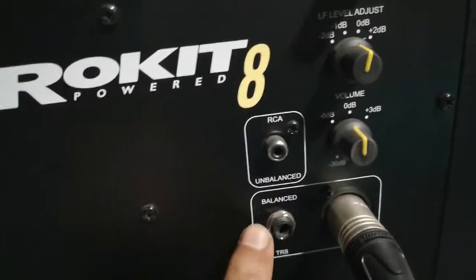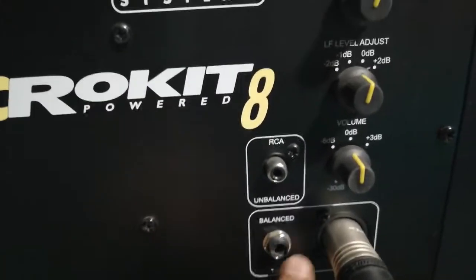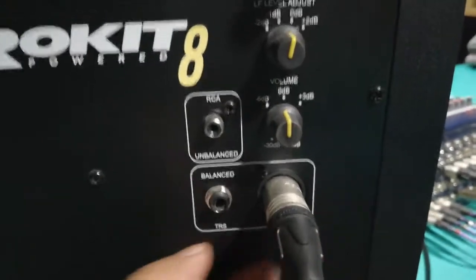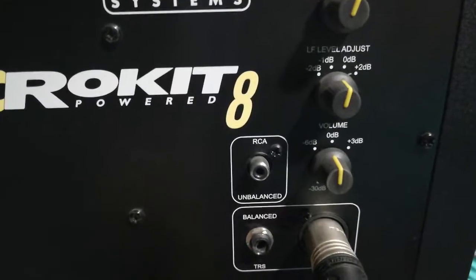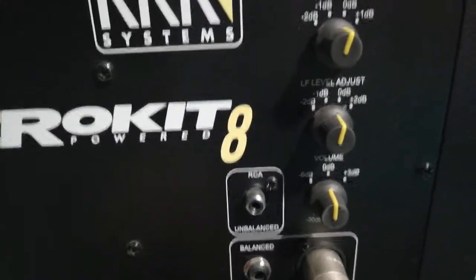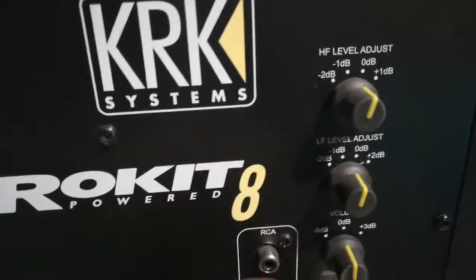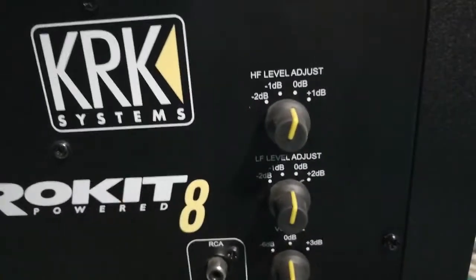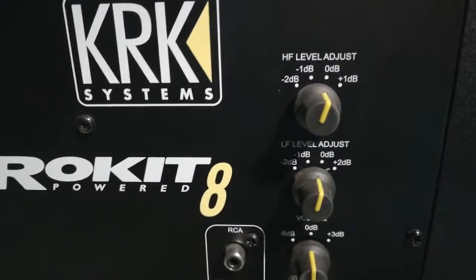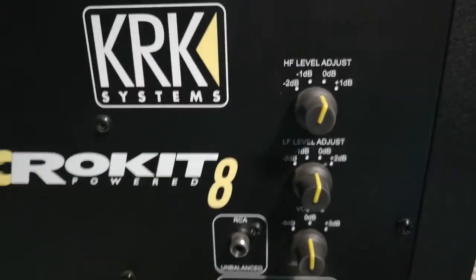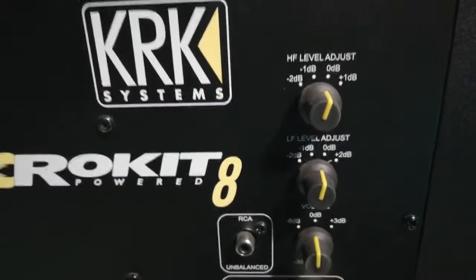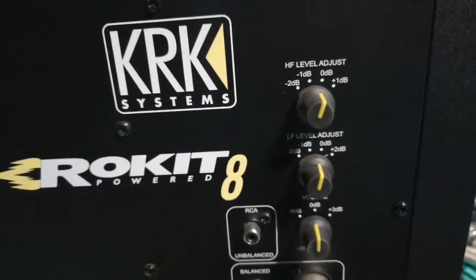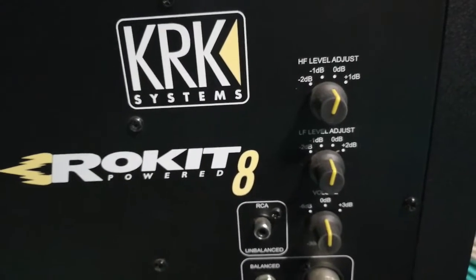Then you have the various ways you can input your sound. So this is basically an XLR jack going into the speaker, the audio monitor, and these controls are basically meant for calibrating and tuning the speakers as per the environment, because sometimes the environment is such that it automatically boosts low frequencies, or maybe it would alter the high frequency.